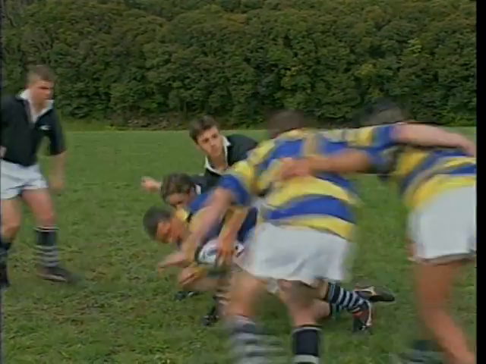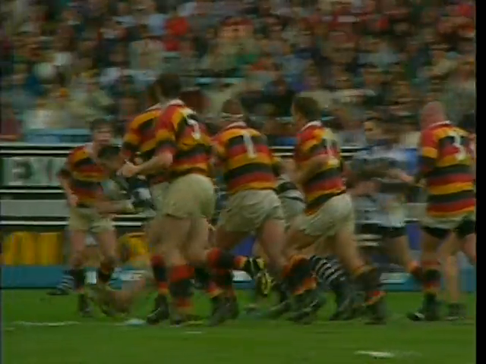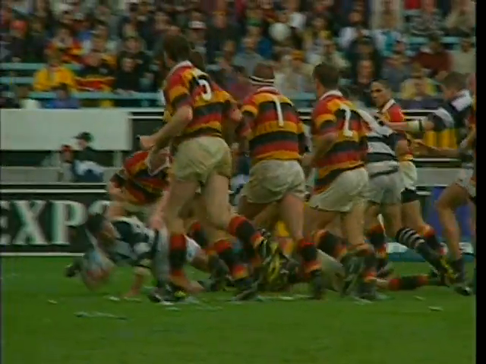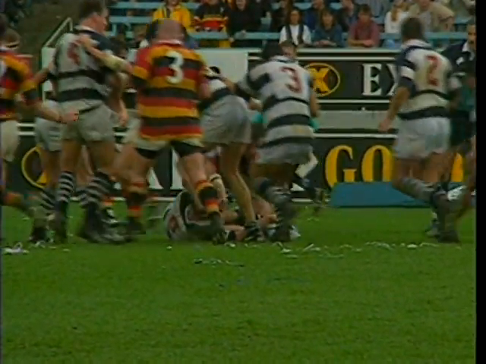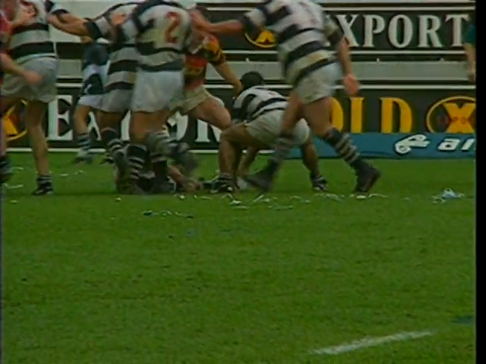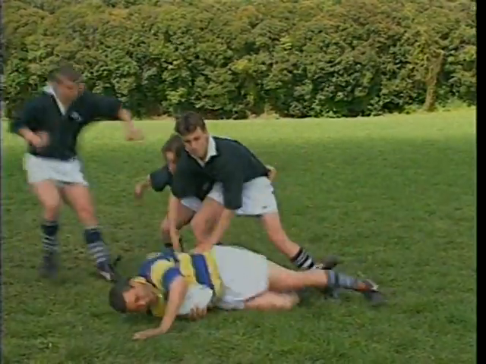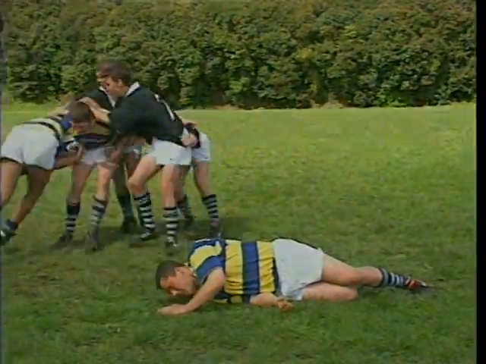Given options available to the ball carrier, he may go to ground and place the ball. Or he may go to ground and roll the ball back.